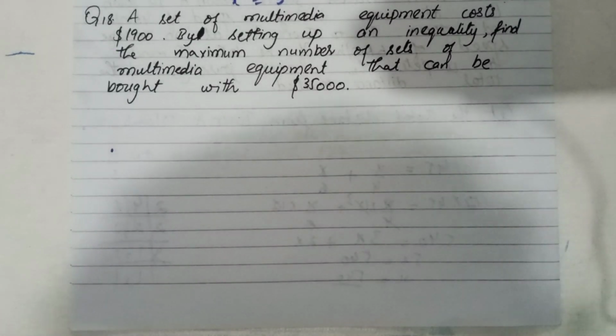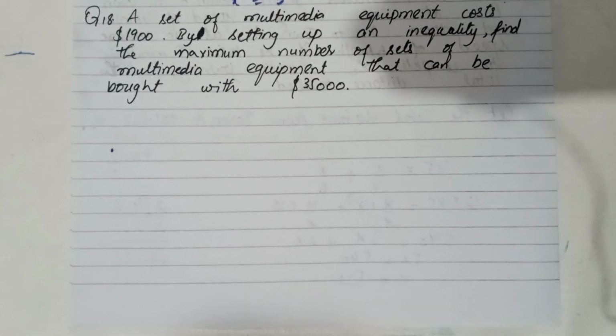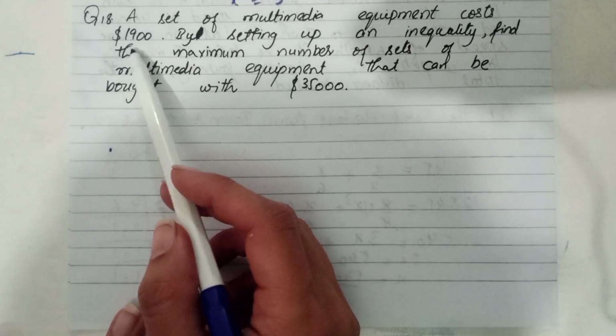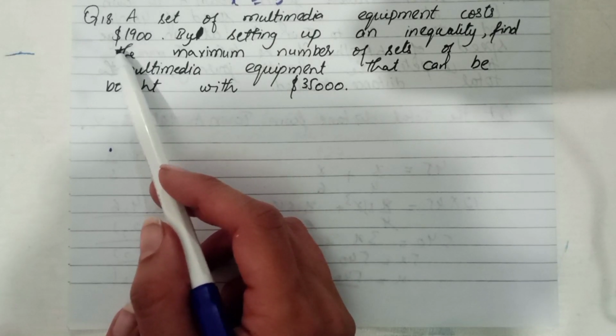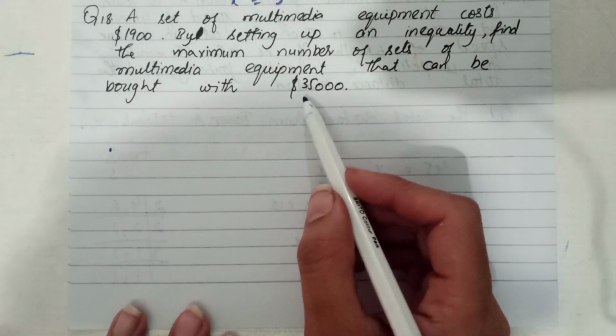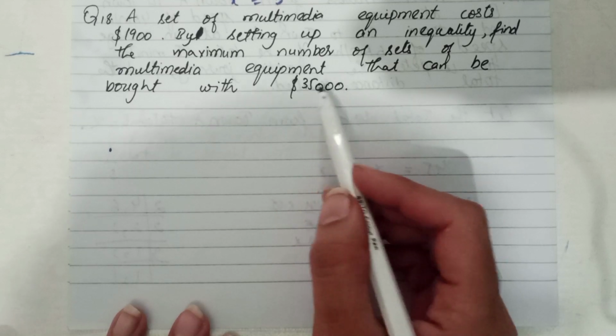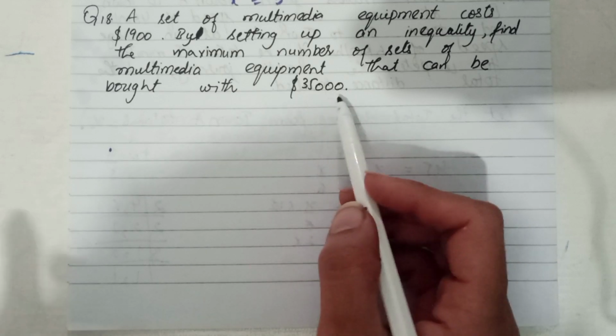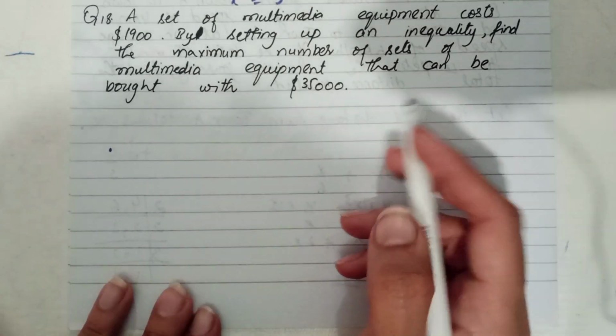A set of multimedia equipment costs $1900. By setting up the inequality, find the maximum number of sets of multimedia equipment that can be bought with $35,000. The question is that the set of equipment is $1900, but we have money $35,000. How much equipment can we buy with this money?